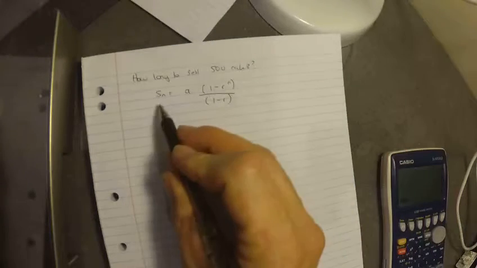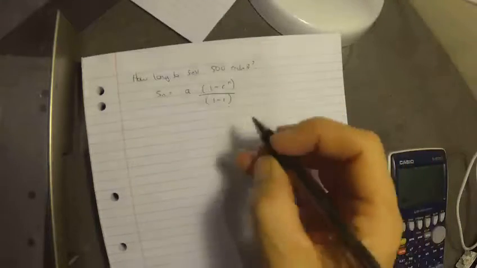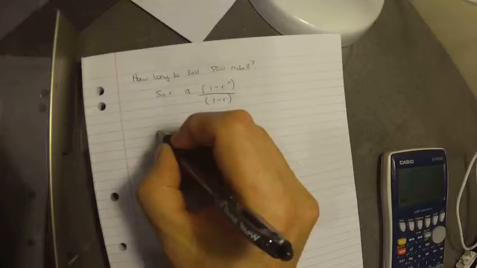Okay, in the final part of this, what we're trying to find out is how long it takes to sell 500 cakes. And we can use this formula to find the total. Except in our case, we've already sold 300 at the weekend, so the total that we're going to be thinking about this time is 200. So we're going to fill in what we know.